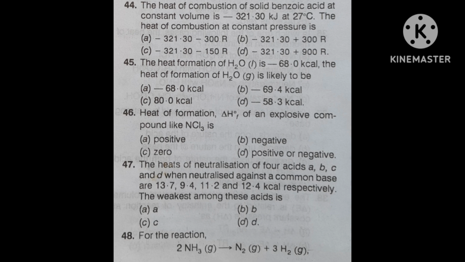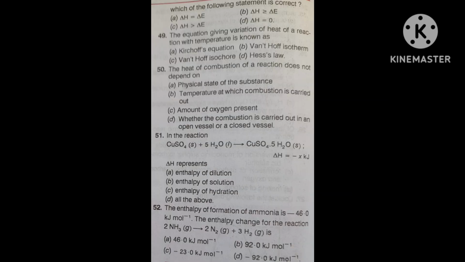Here, the variation of heat of reaction, I am talking about these things, the heat of neutralization. The less the heat of neutralization, the weaker the acid, and so the correct answer is B, 9.4. Option B is correct.